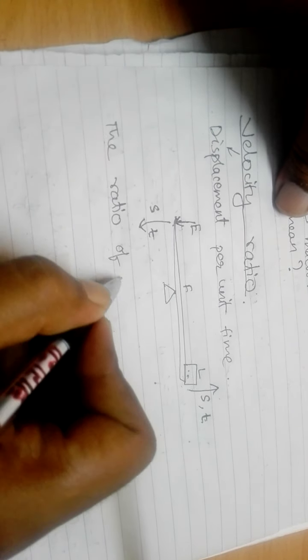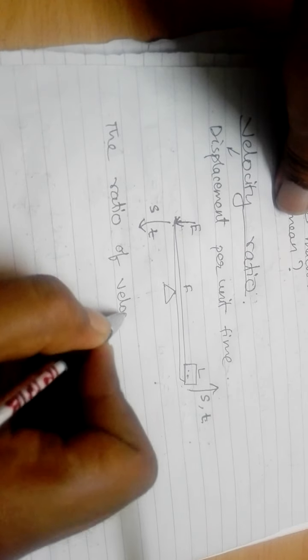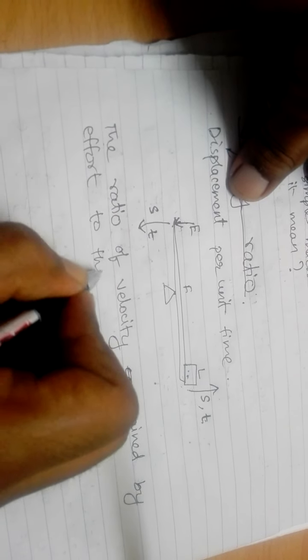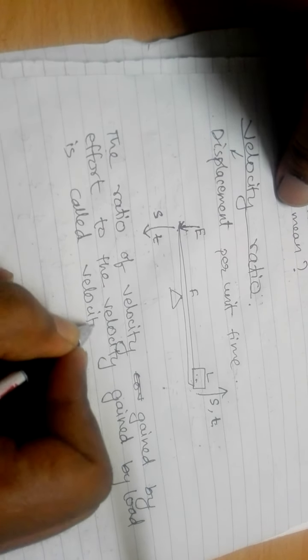Okay, the ratio of velocity gained by effort to the velocity gained by load is called velocity ratio.